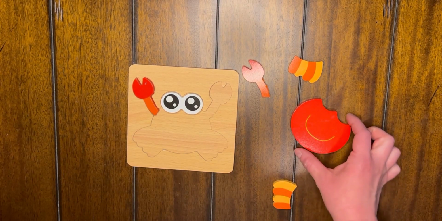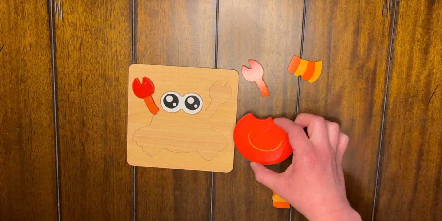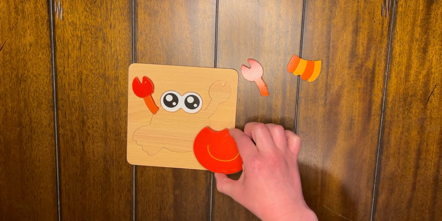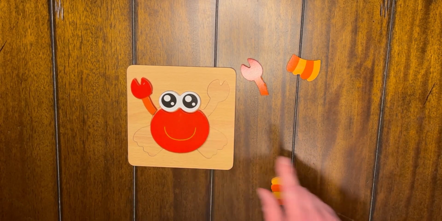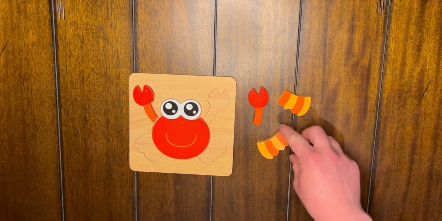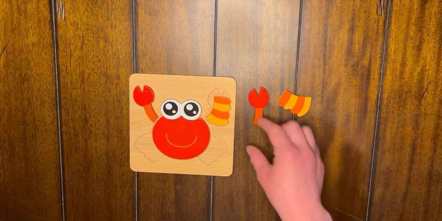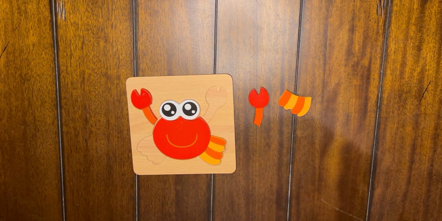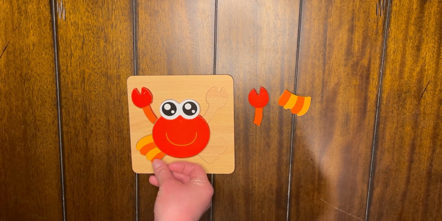Okay, should we put the crab's shell? Where does the big shell go? Right here on his foot? No. I think it goes right there. Where does the crab's foot go? Where can we put the crab's foot? Right there. It doesn't quite fit right there. Right here. Almost. I think it goes right there.